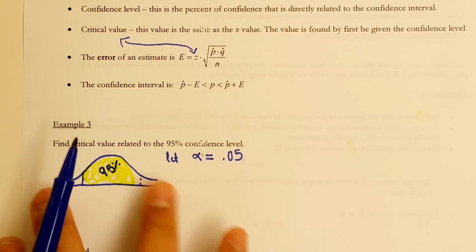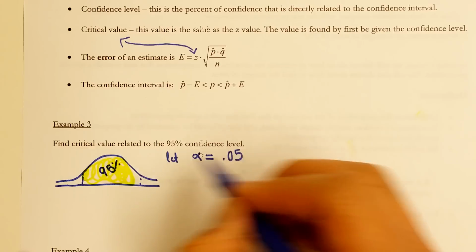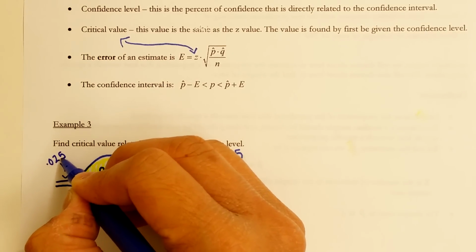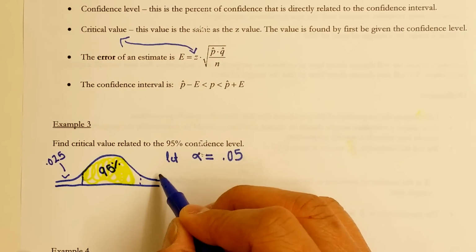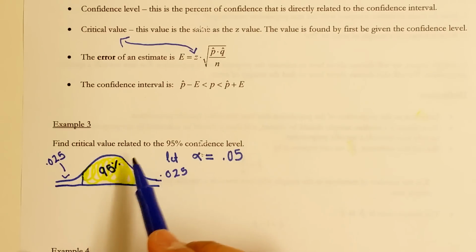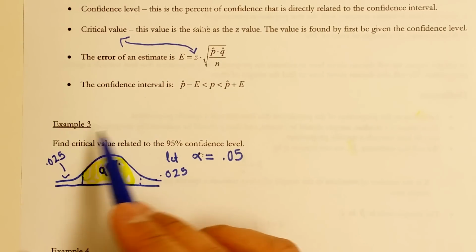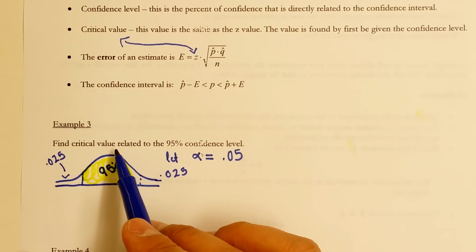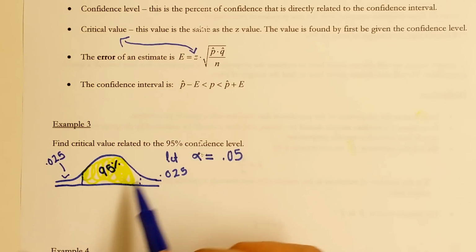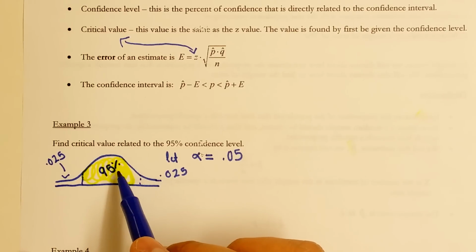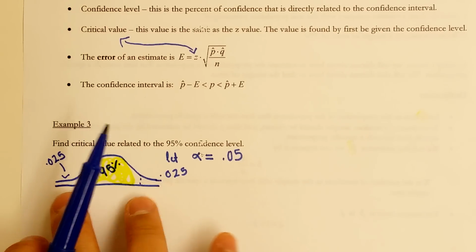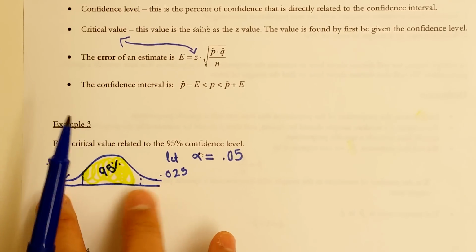These are the left out pieces. If those two add up to 5%, then that means that each piece on each end is half of 5%, which is 0.025, or 2.5%. So this is also 0.025, okay? Now, the goal for this part is to find the critical value. So how do we find the critical value? We were given a confidence level, we get the normal curve, we shade in the 95%, we identify the leftover, which is 5%, and that means that each end must be 2.5%, all right?